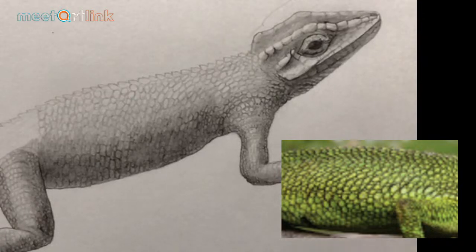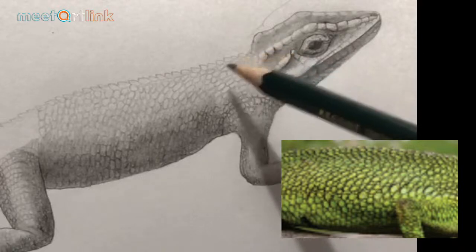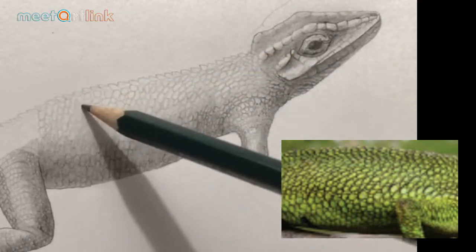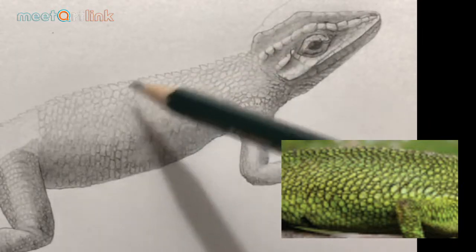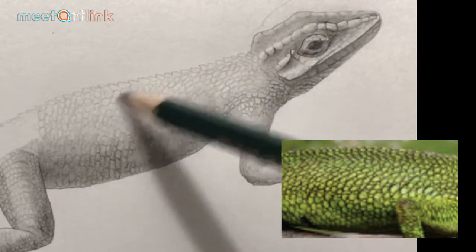Well, basically I thought this was the part with the most amount of light, but apparently, okay, yeah, it might be the spine, but then the spine is giving us some shadow here.